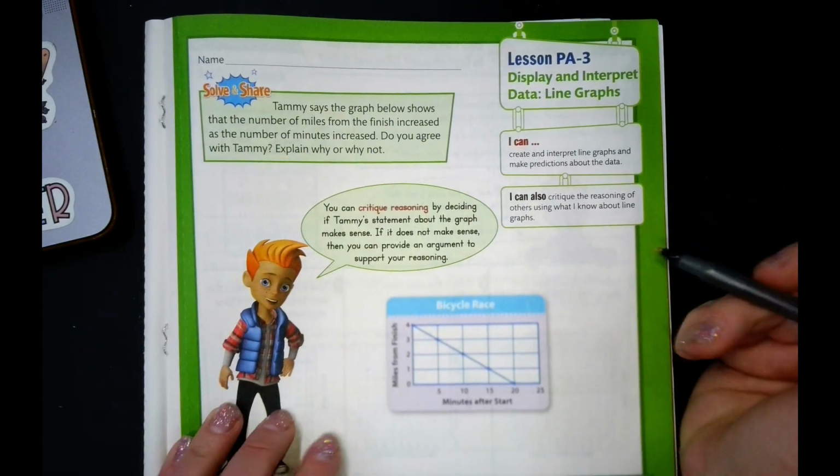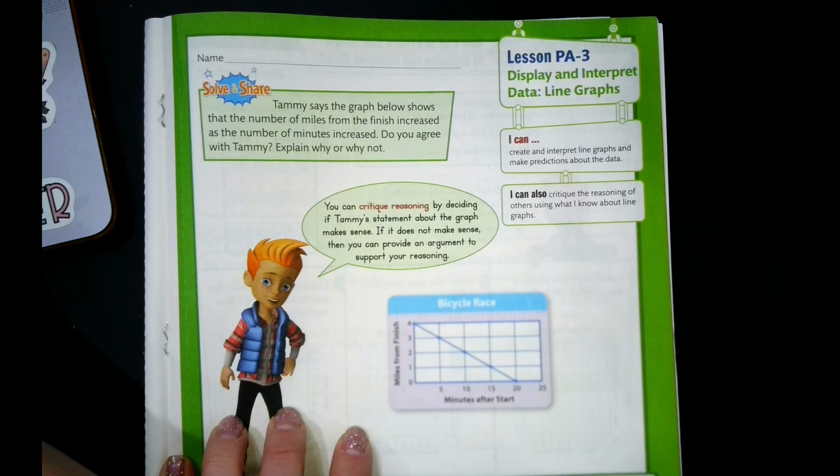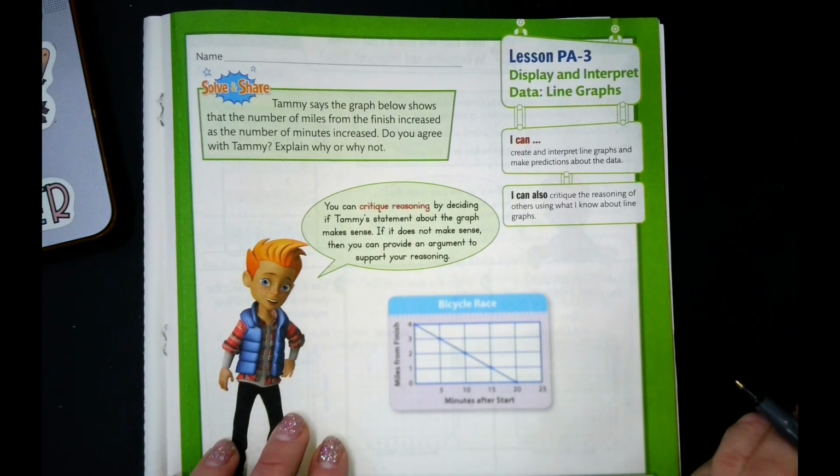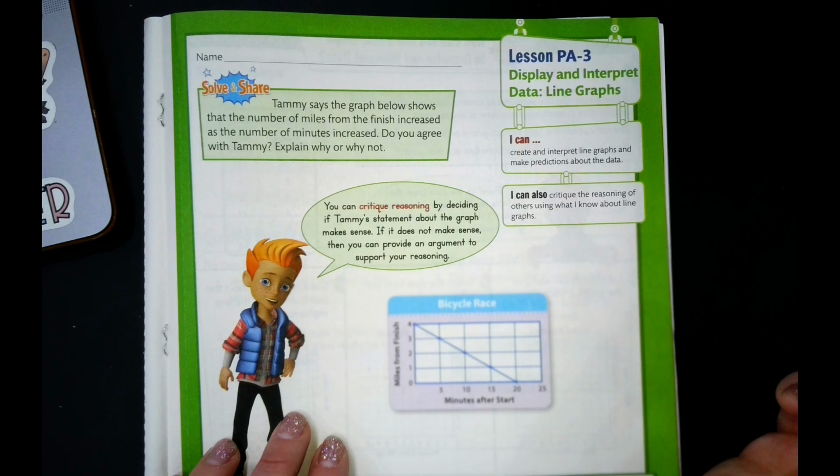Let's get started. So we have Tammy in this problem. Tammy says the graph below shows that the number of miles from finish increased as the number of minutes increased. Do you agree with Tammy?